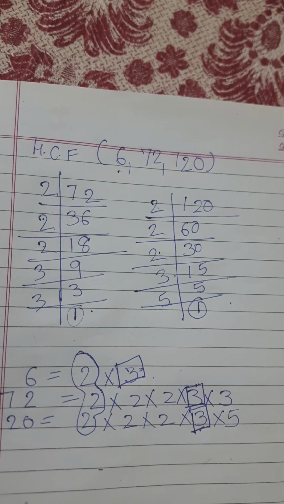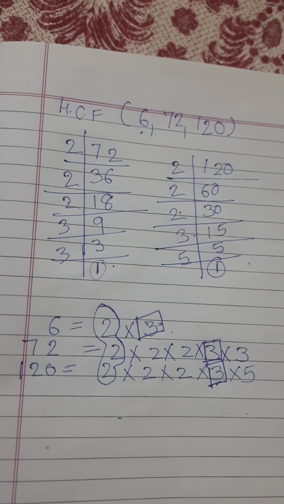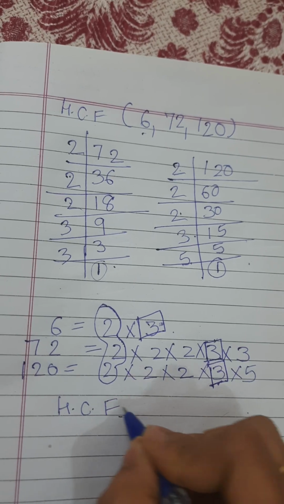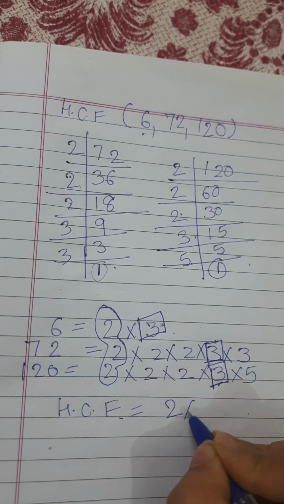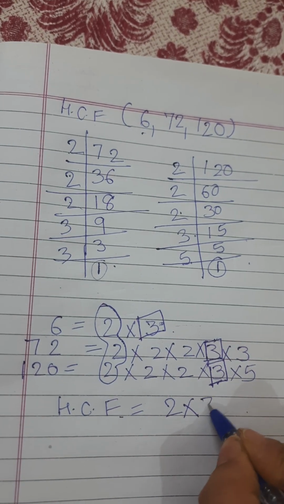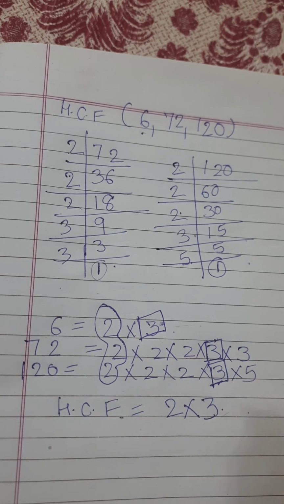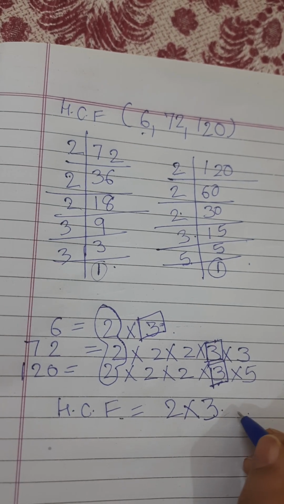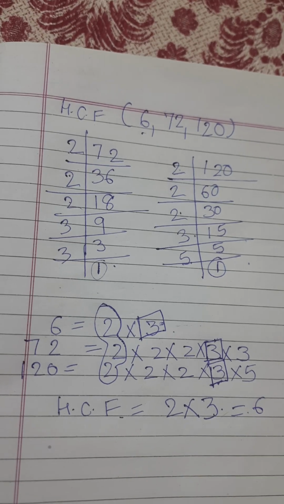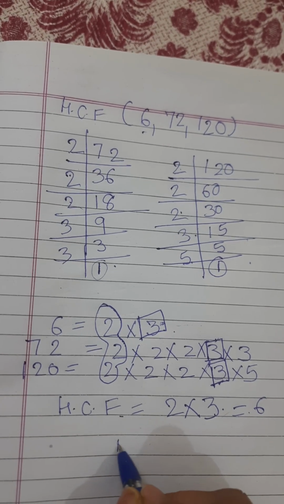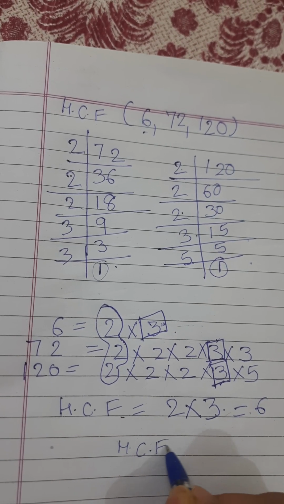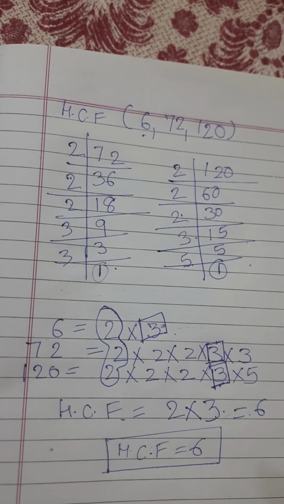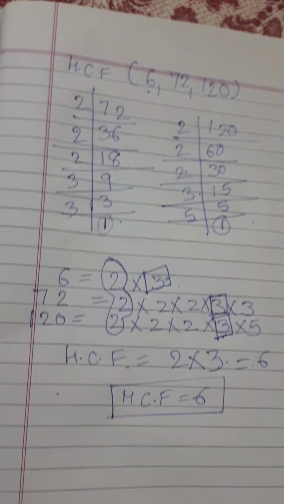Okay, now like I said before, if it's common, then that's our HCF. So I write 2 once, and then since 3 is common in all the 3, I write 3. So what is my HCF? 6. 2 into 3, 6. So HCF is 6. Okay, this is how you find it using the prime factorization method.